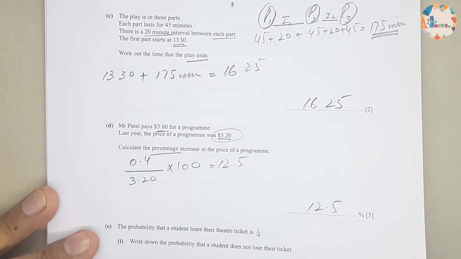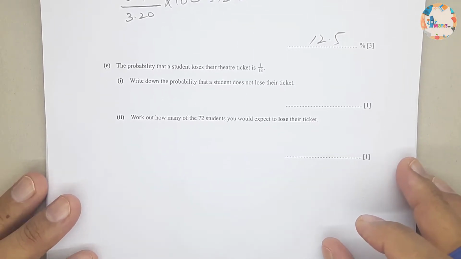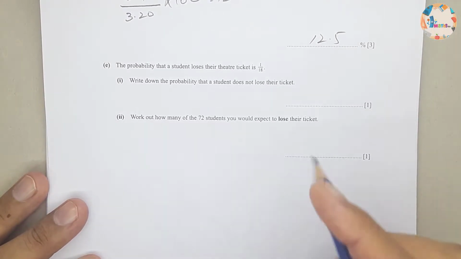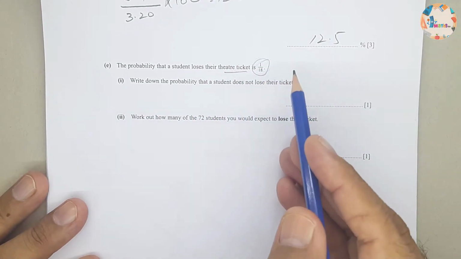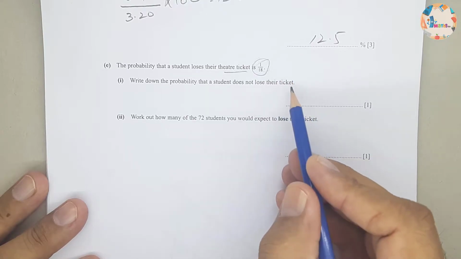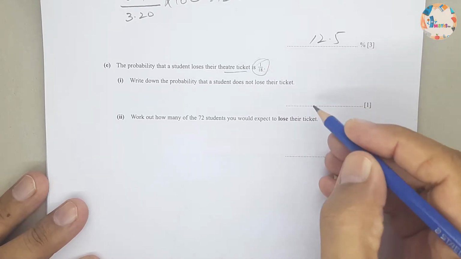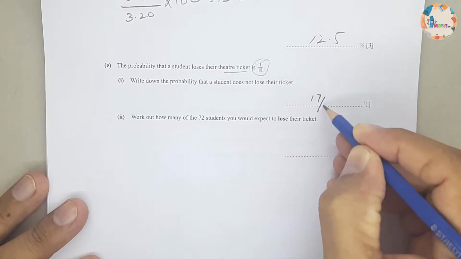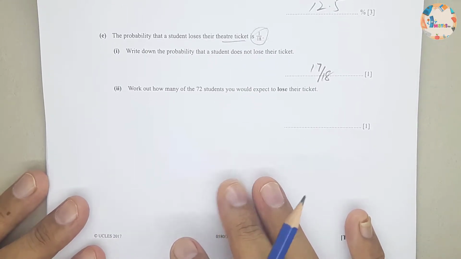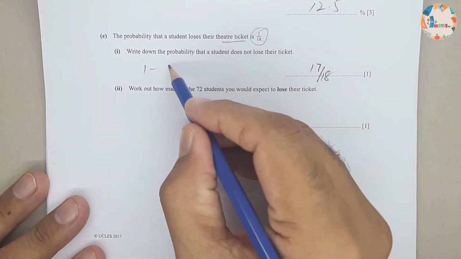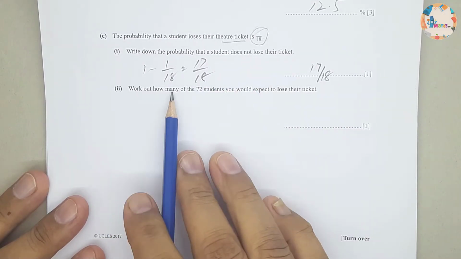Then the probability, E part. The probability that a student loses their theater ticket is 1 by 18. Now the probability that the student does not lose their ticket will be 17 over 18, because the sum of probabilities should be 1. So you can write here 1 minus 1 over 18 is equal to 17 over 18 as working also, if you want to show.